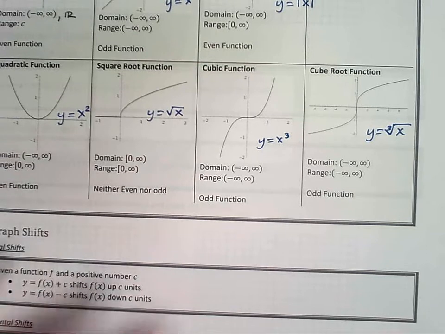So that's why we're thinking domain. If I have the cube root of negative 8, what times y equals negative 8? Negative 2, right? Negative 2 times negative 2 is 4, times negative 2 is negative 8. So I can have the cube root of a negative number.